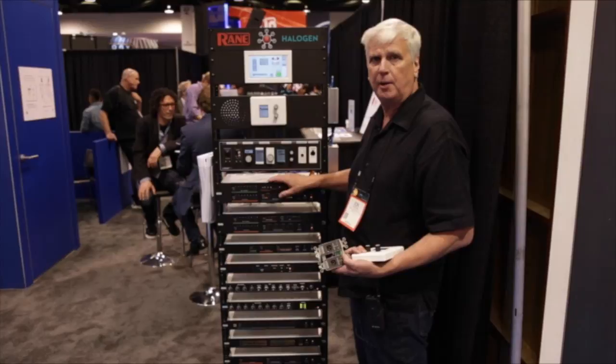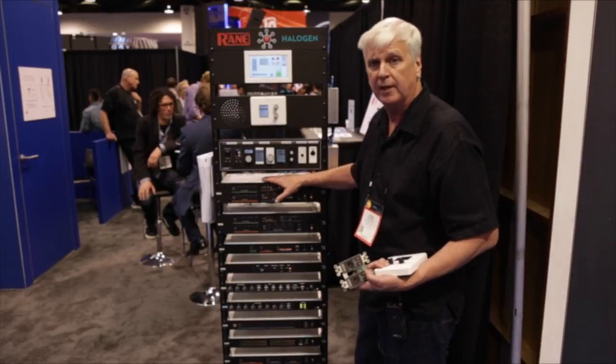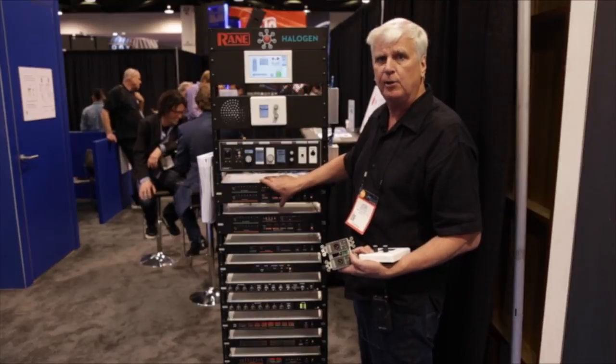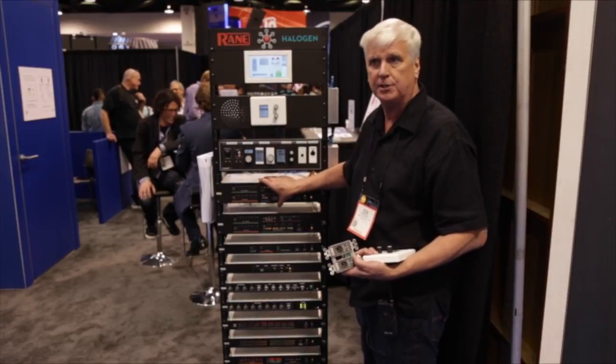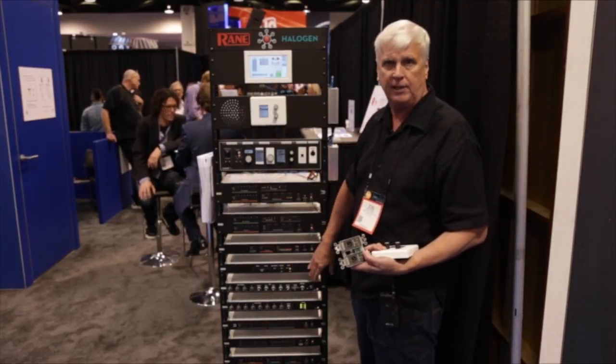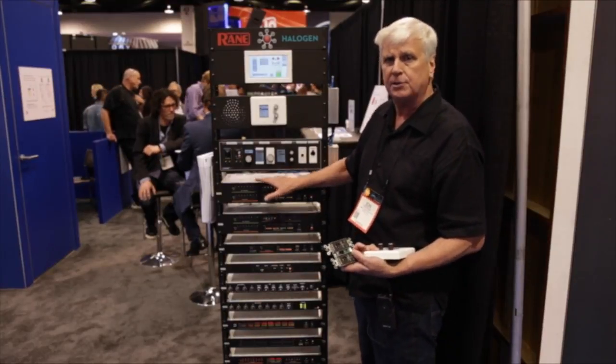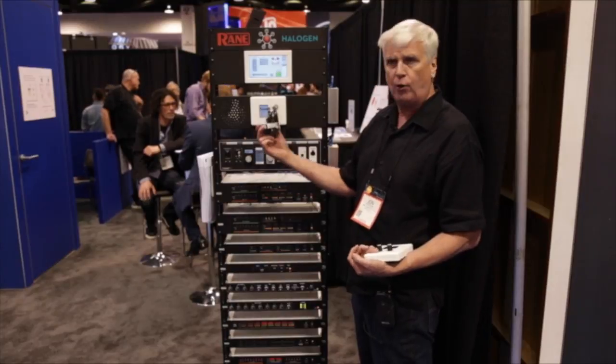I'd like to talk to you a little bit about our HAL system and what's new. The HAL system is a DSP audio and control system that can be used in many different applications. We make 4 different models of it. Not only do we have audio in and out, we have this concept of what we call RADs.